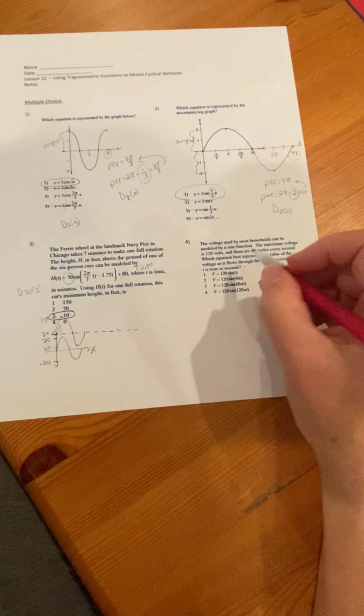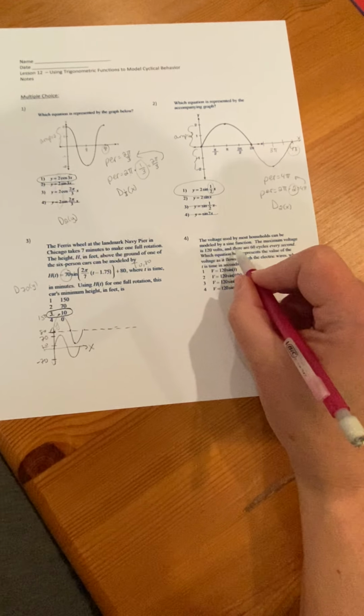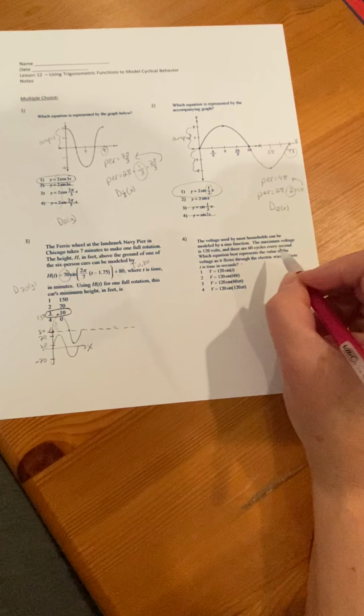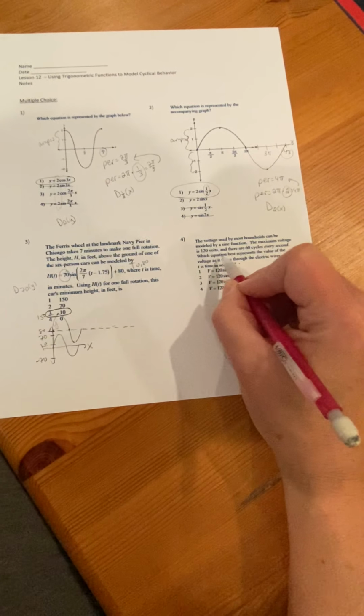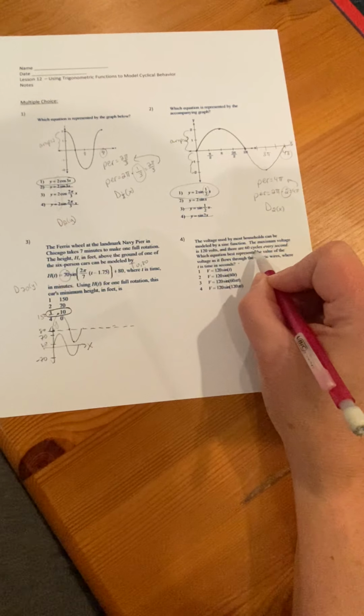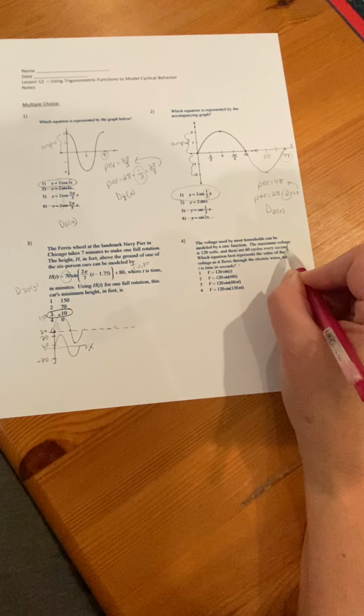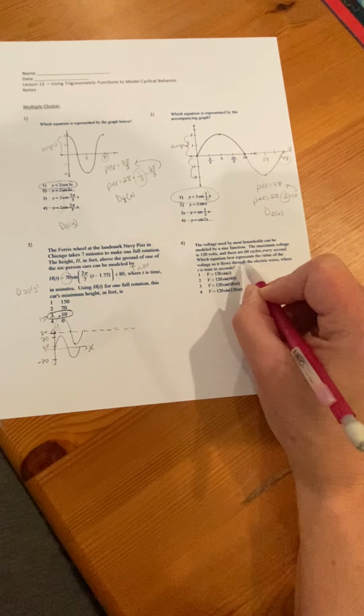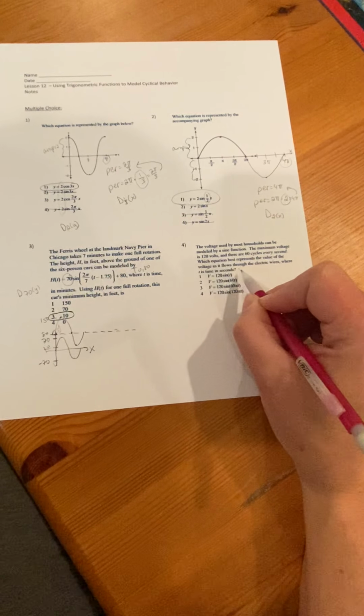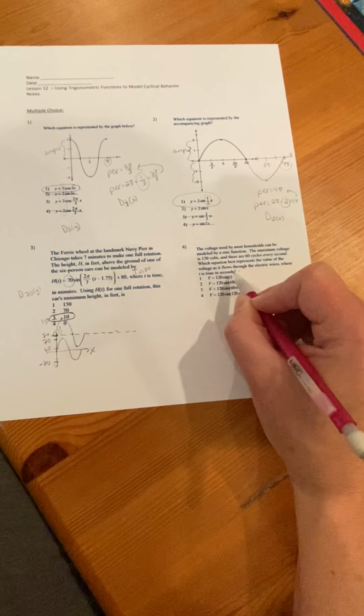So the voltage used by most households can be modeled by a sine function, okay, so voltage for your electricity. The maximum voltage is 120 volts, and there are 60 cycles every second. Which equation best represents the value of the voltage as it flows through the electric wires, where T is the time in seconds?